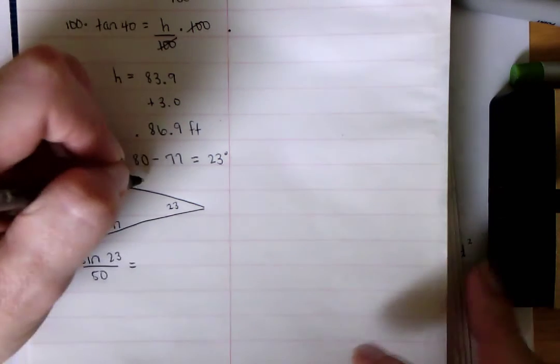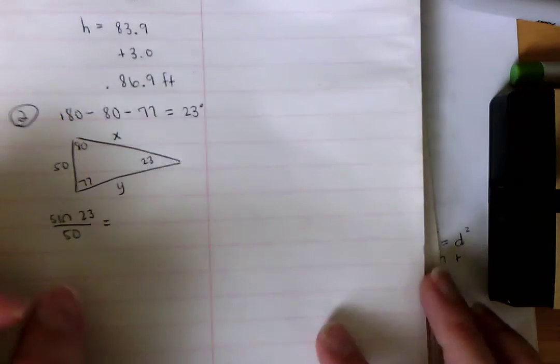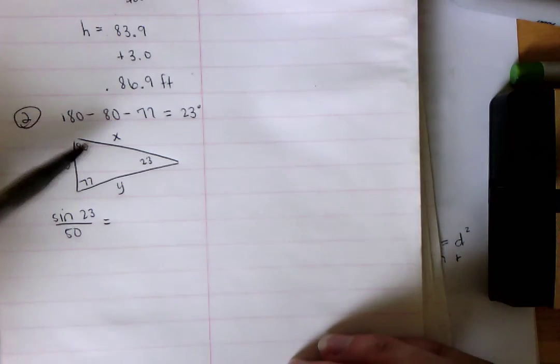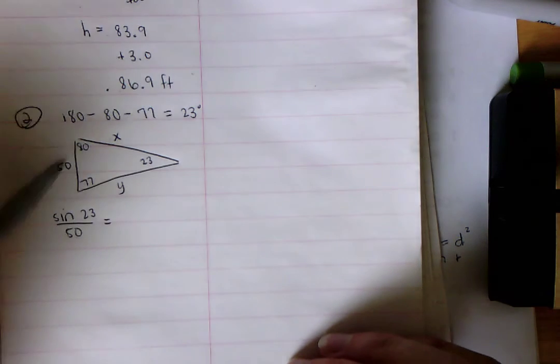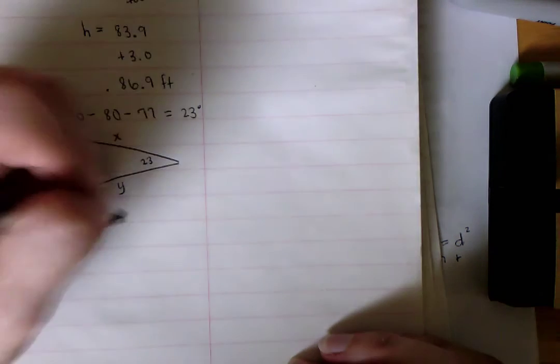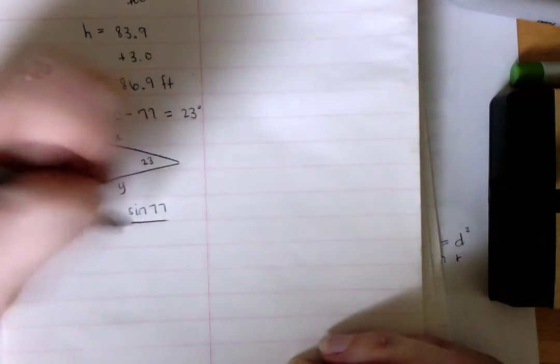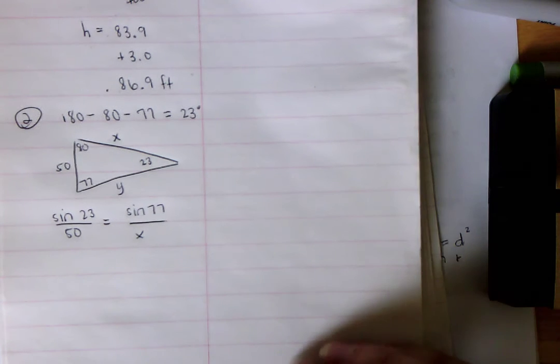So remember, x was up here, I believe, y was down here. Let's make sure that's right. Yep, okay. So let's solve for x first. So we're going to have to use the angle that's across from that, which is 77. So we have to do sine 77 over x. That's what we're looking for.